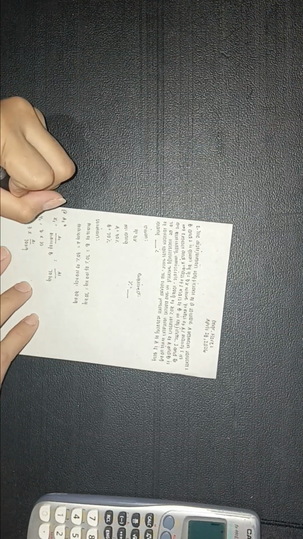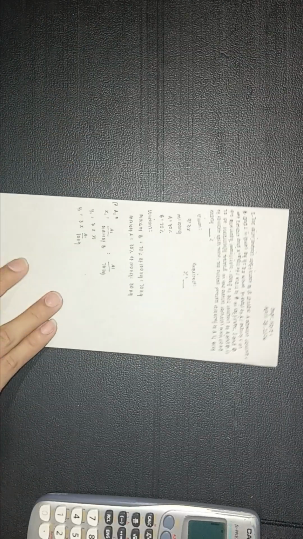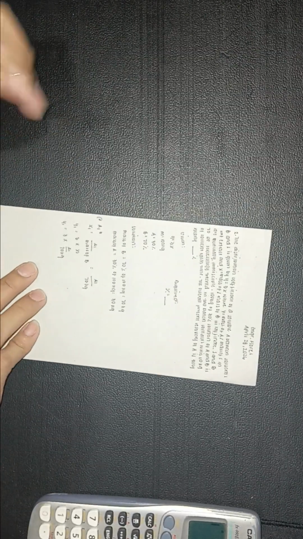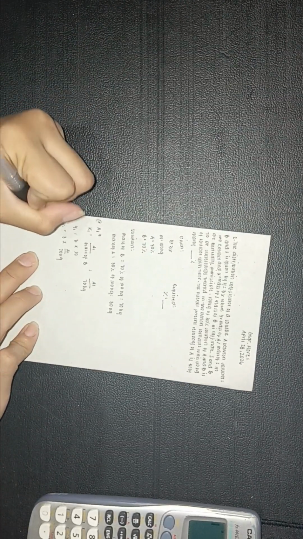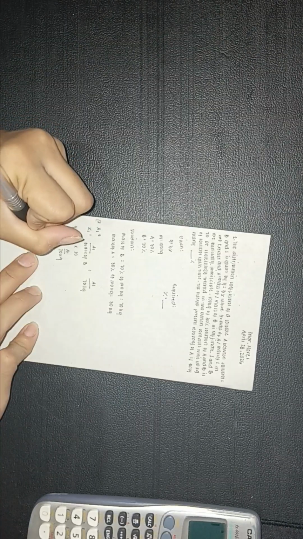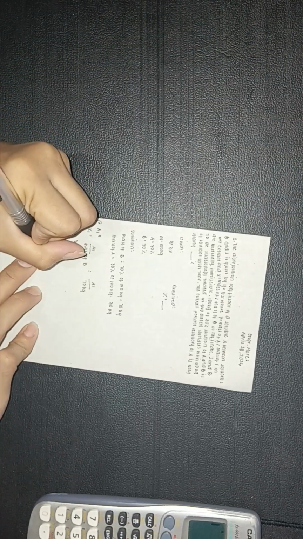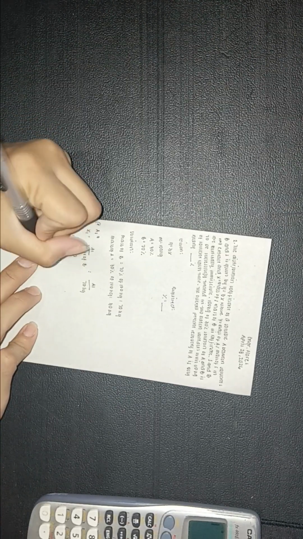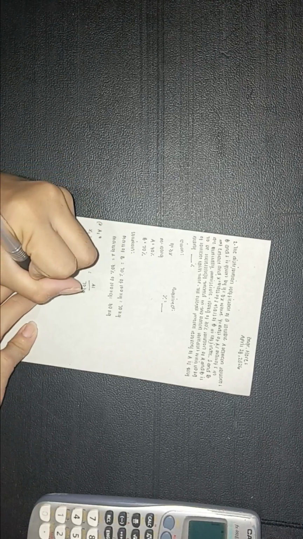Then we do a mass balance: total A is equal to A remaining plus A extracted.